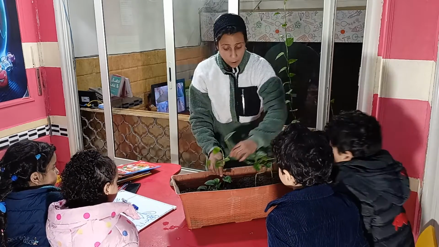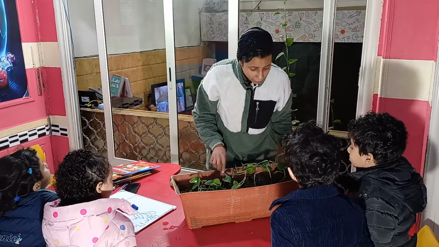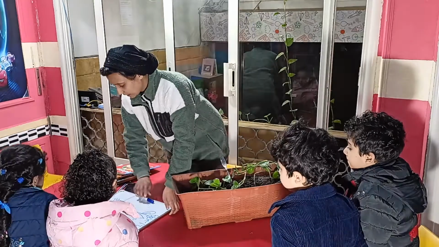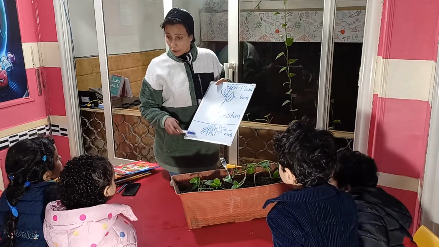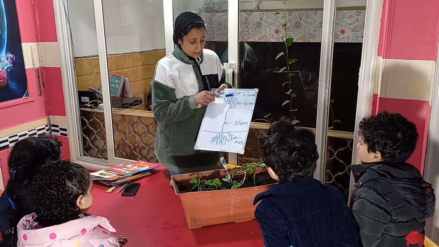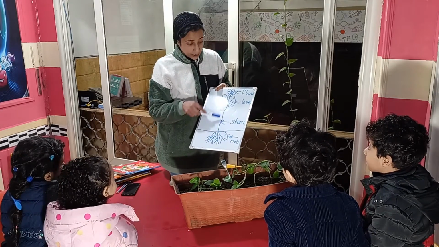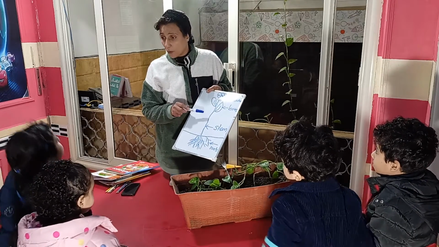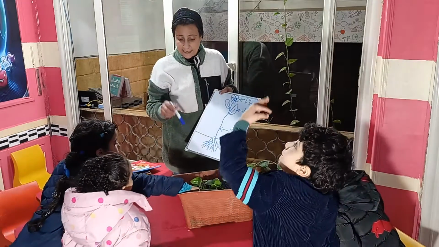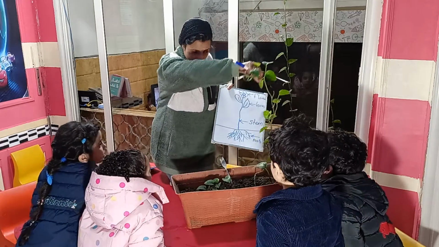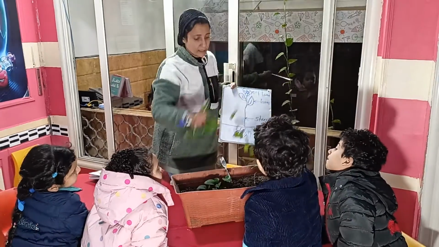Right. These are the parts of a plant. For the last time, this part of the plant, its name is what? Roots. Good. And this is what? Stem. This elongated part of the plant is stem.